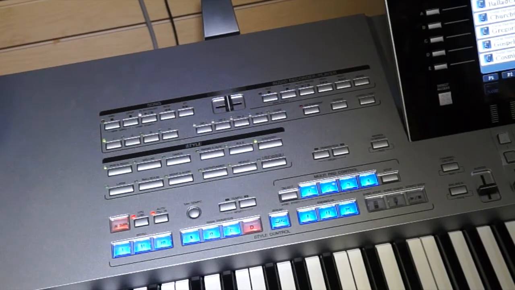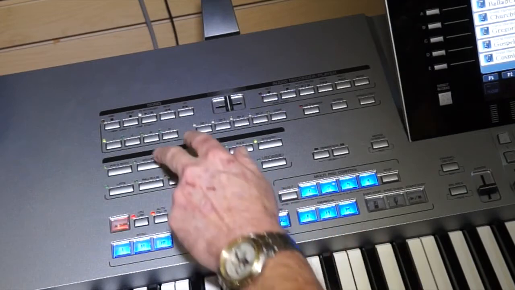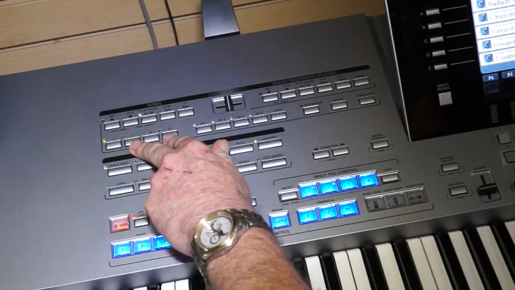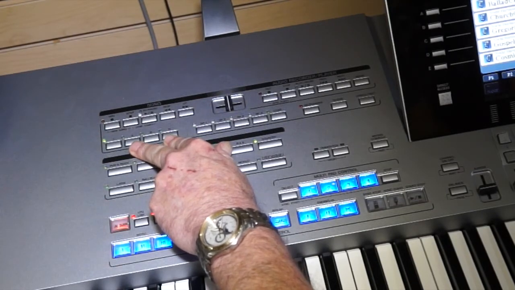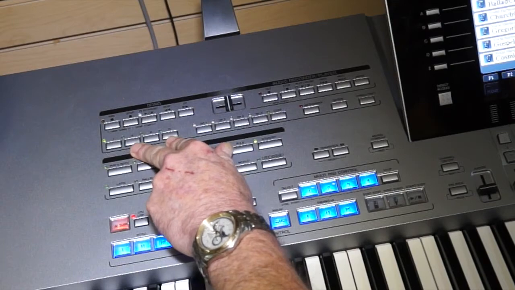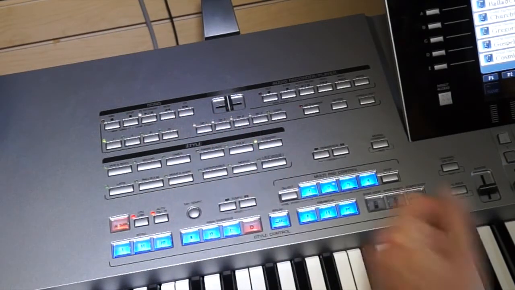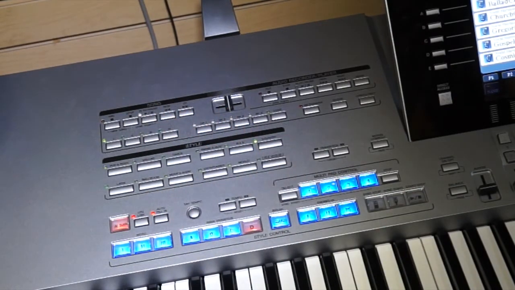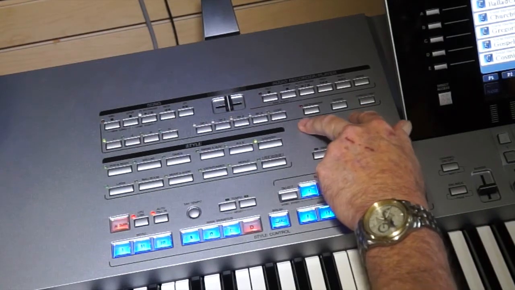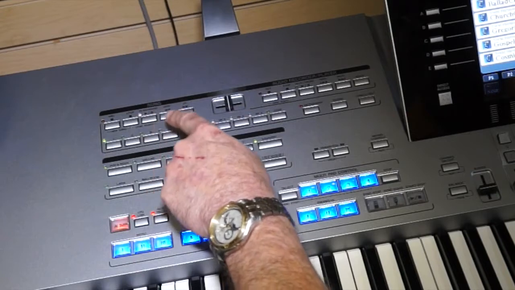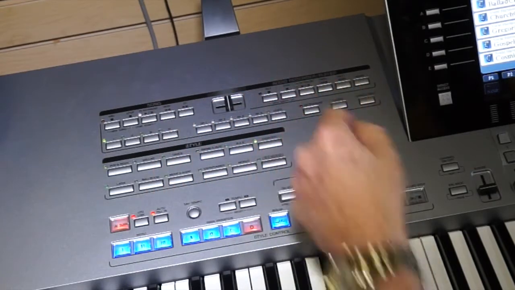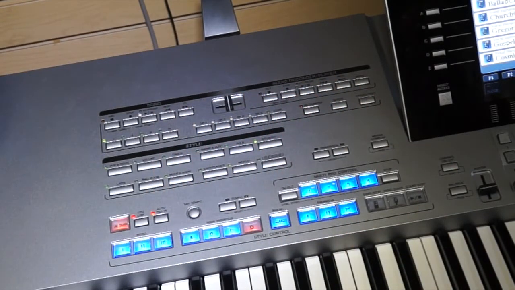Well, it's great when you want to record your own song or your own music into the MIDI recorder. It allows you to do multi-track recording or just simple record and play. And if you want to burn a CD, you'd have to convert this to an audio file. So what they did on the Tyros is put an audio recorder right next door, so once you've recorded something, you can hit play and record it into the audio recorder, and you're ready to burn a CD.